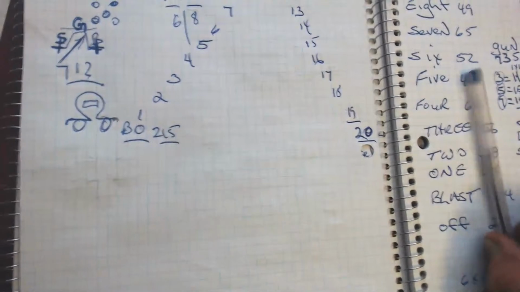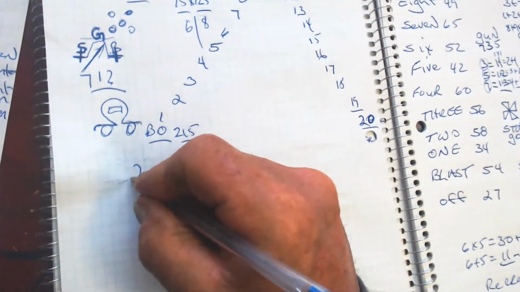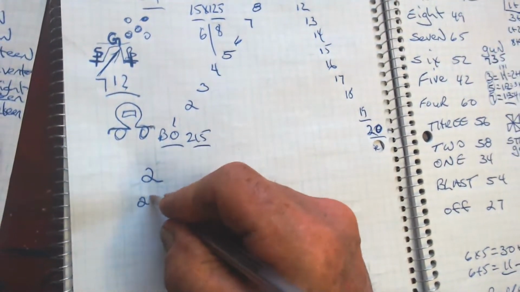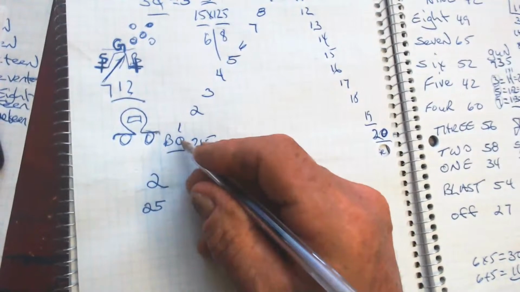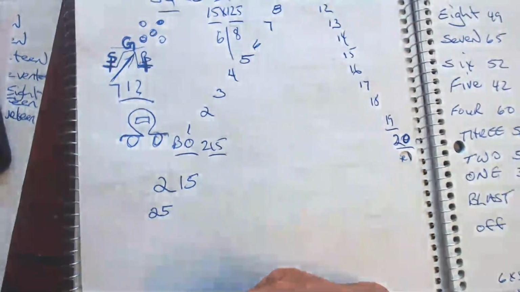Okay, take a good look. This is the B. This is the second letter in the alphabet. Okay, the 25th reverse. This is the O. Okay, right? This is the O. It is the 15th letter in the alphabet.